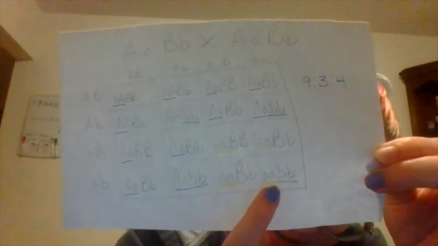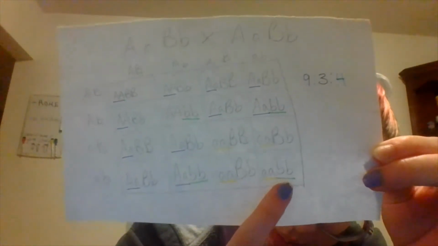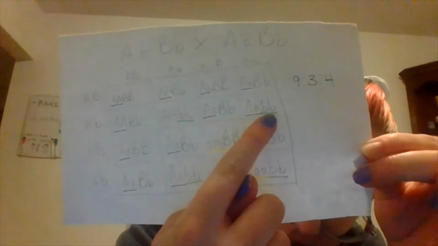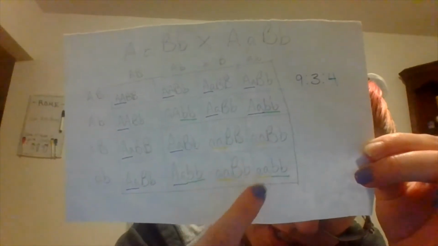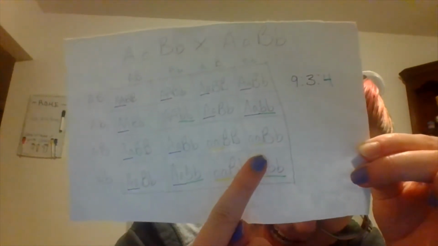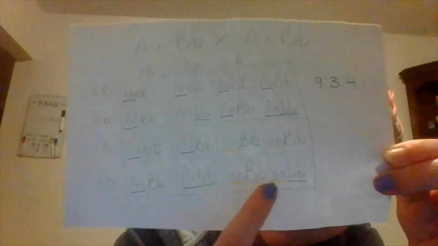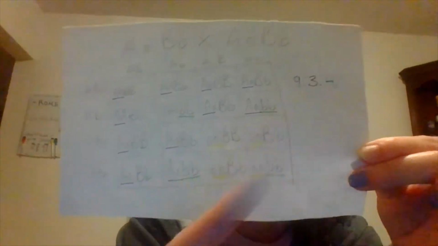And then this one, because it has a lowercase b, as do these other ones, it'll have no mast at all, so it won't matter what the type of sail is because there's no mast to attach it to. And that's the 4 of them on the end. And then that specific 9:3:4 ratio of the phenotypic expression is for single recessive epistasis.